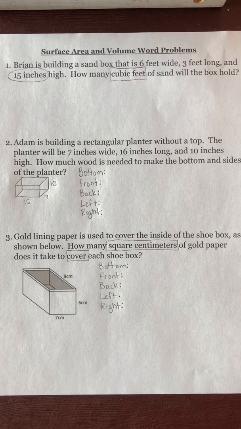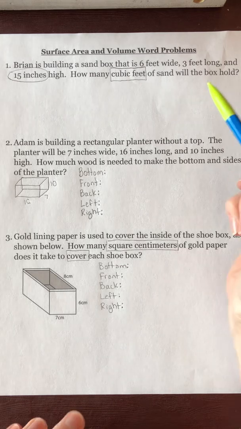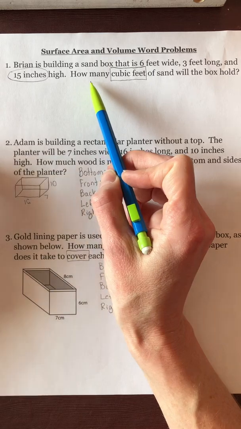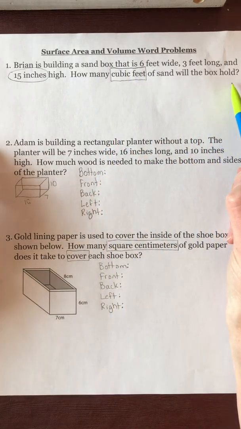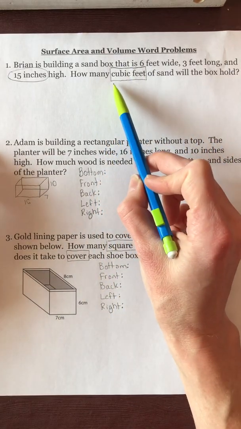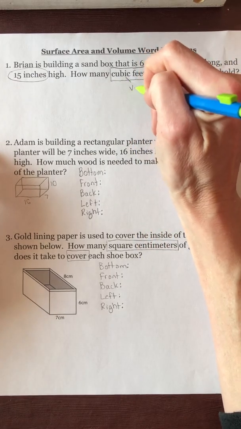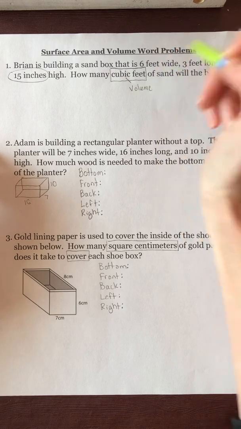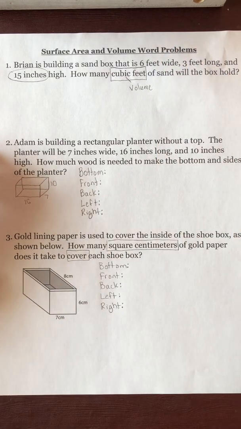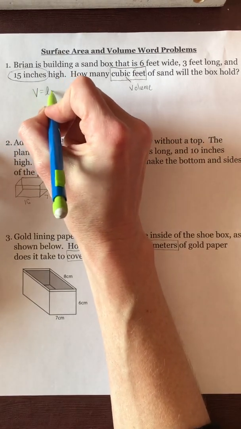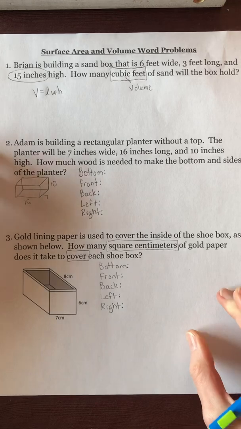Number one says Brian is building a sandbox that is 6 feet wide, 3 feet long, and 15 inches high. How many cubic feet of sand will the box hold? A clue here is they asked how many cubic feet. If I see cubic, that lets me know they are asking for volume. A sandbox would be a rectangular prism, so we're finding the volume of a rectangular prism, which is length times width times height.